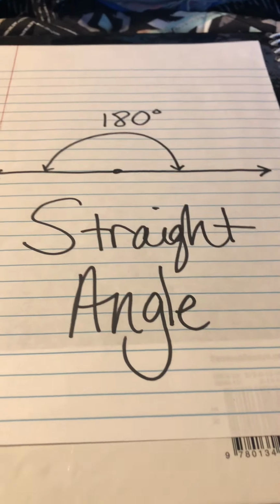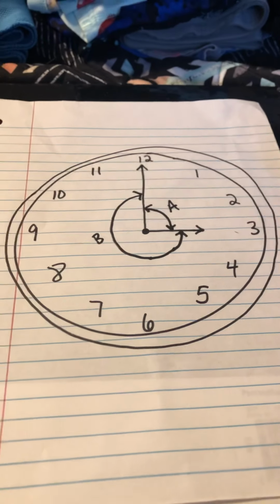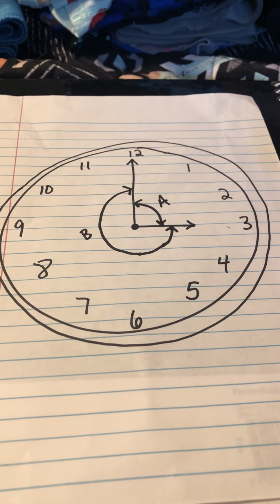The angles that we're talking about here, we have one angle here, and we have another angle here. Okay? Two different types of angles, aren't they? So, which one is smaller? Is it A or B? Which angle is smaller? You guessed it. It's A. I knew you knew that. Angle A is smaller than angle B.